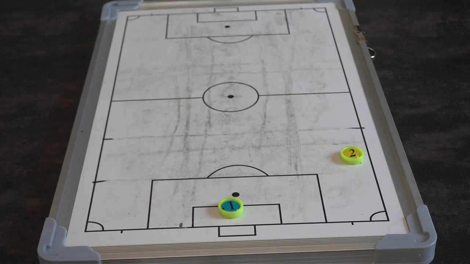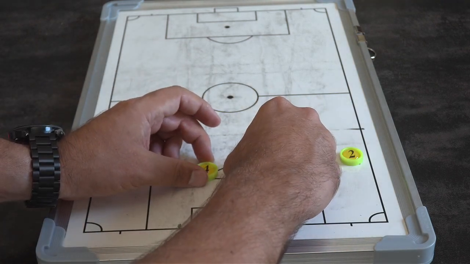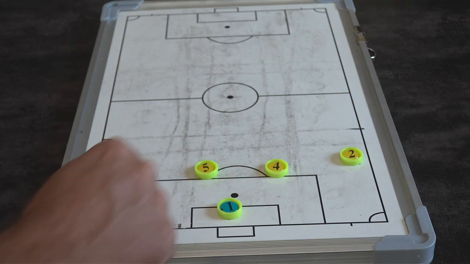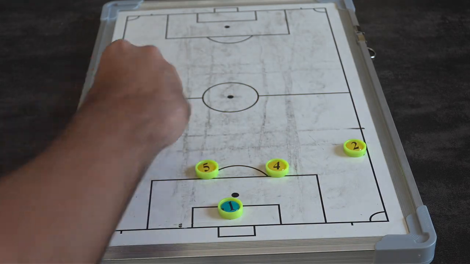So the model that we'll use is going to have a back 4. So we'll have a 4 and a 5, but we have a right center back who's a 4, a left center back who's a 5. We have a right back who's a 2. We have a left back who's a 3.